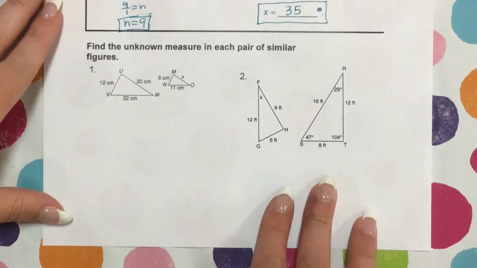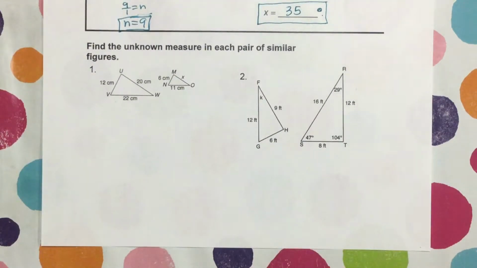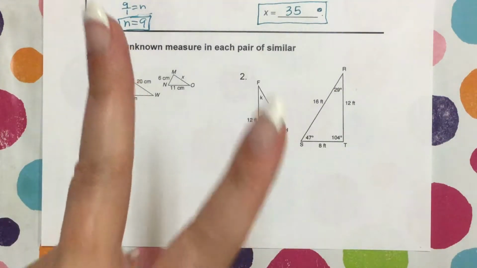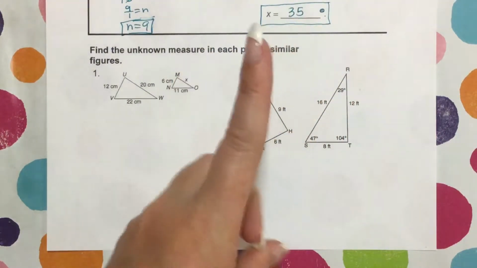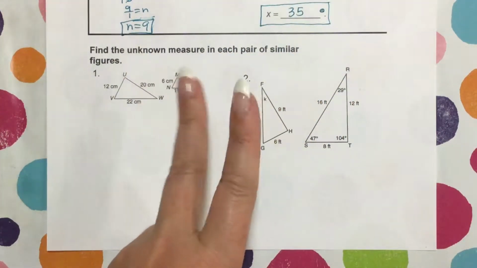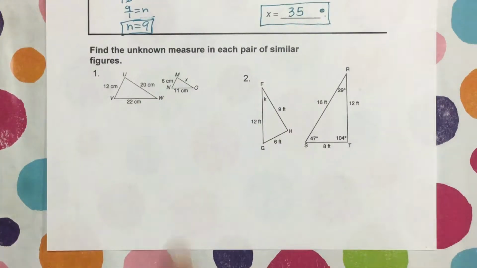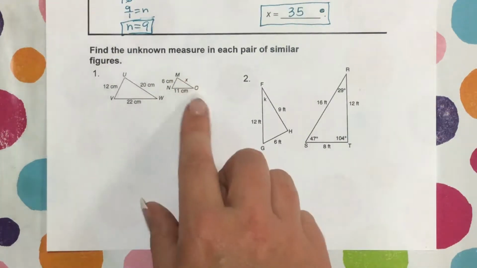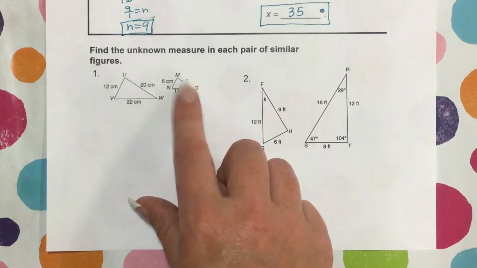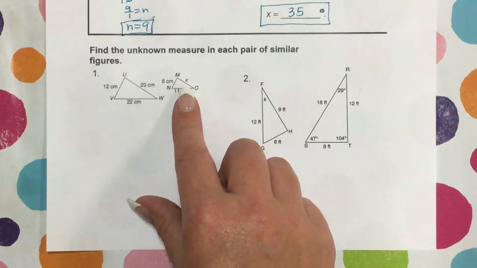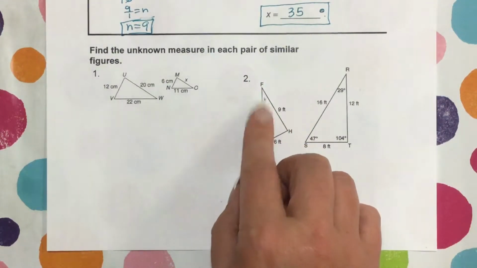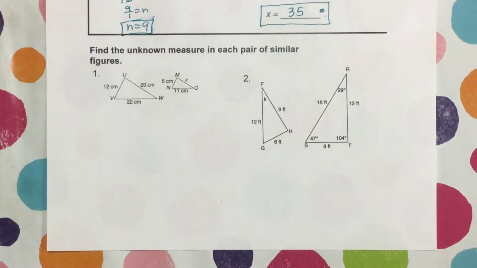We're going to find the unknown measure in each pair of similar figures. So it's telling us that these triangles are similar. So we can do two things. There's number 2. We can find the unknown side, or we can find an unknown angle measure. So when we're looking at this particular example, it's an unknown side. So that's what we're going to do. We're going to be using the side lengths to make a proportion. Here, the variable is in the angle, so we'll be finding the unknown angle for that problem. So let's go ahead and get started.